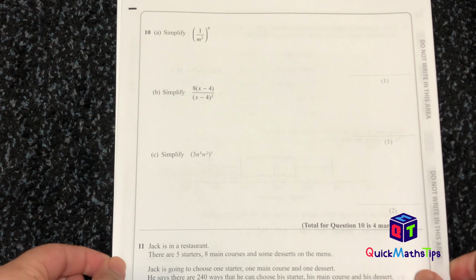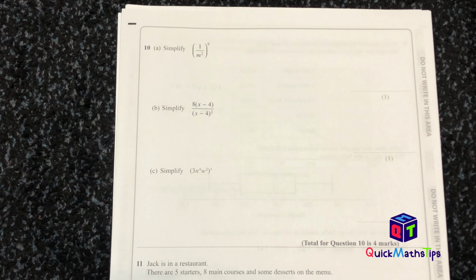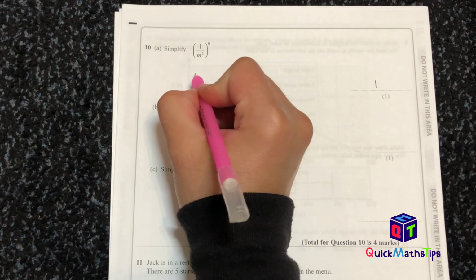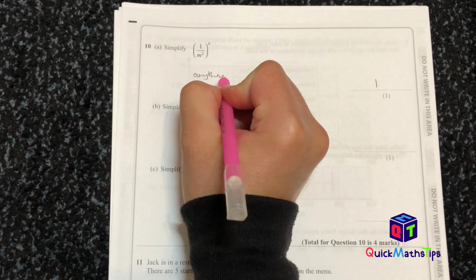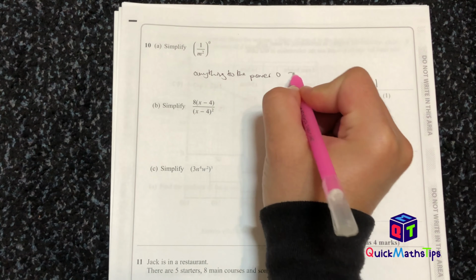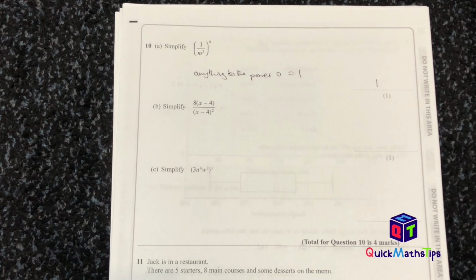Okay, let's move on. A, simplify 1 over m squared to the power 0. Now, this is the easiest question ever because it is to the power 0. When anything is to the power 0, your answer is going to be 1. Okay? Anything to the power 0 equals 1. Whatever it may be, anything to the power 0 is 1.